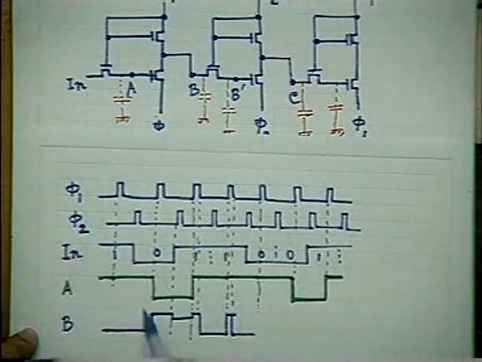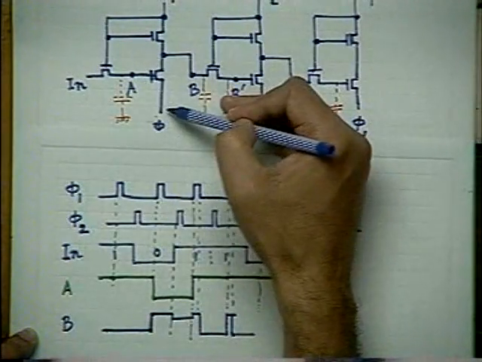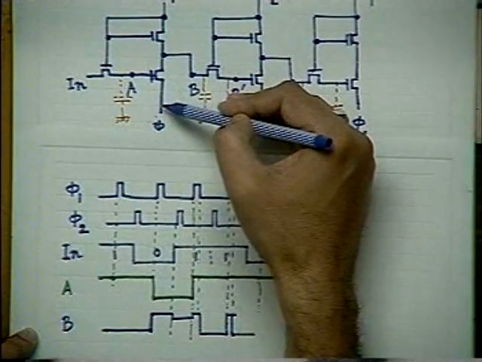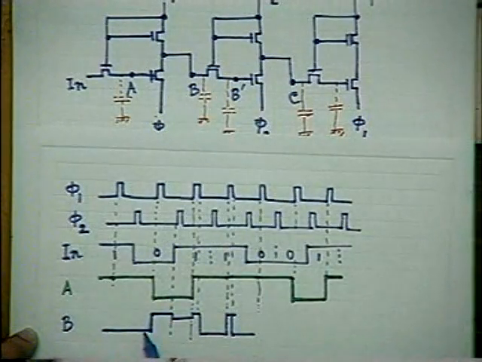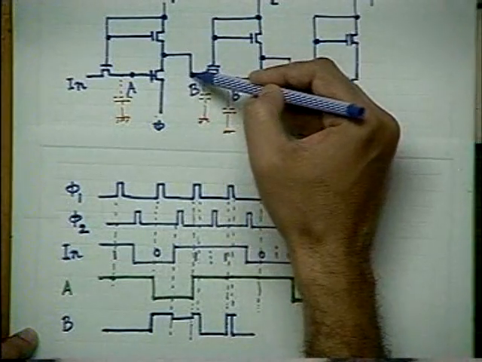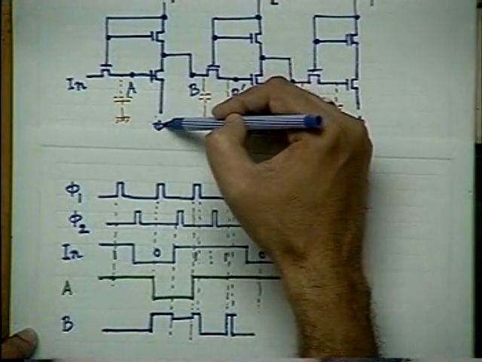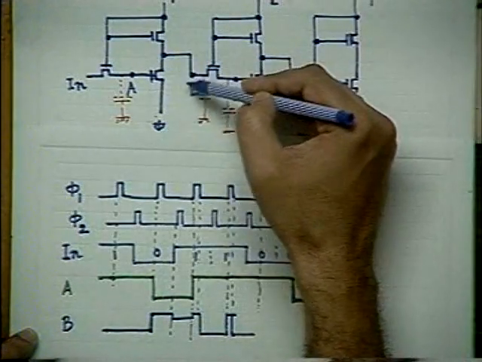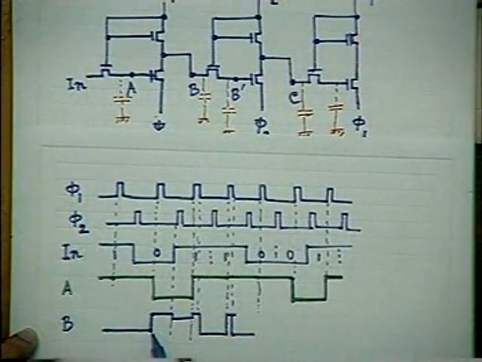Before this point, A is high, and as a result, B will be at 0, because whatever charge was there when phi 1 was 0 will discharge. So this point will remain at 0 potential.